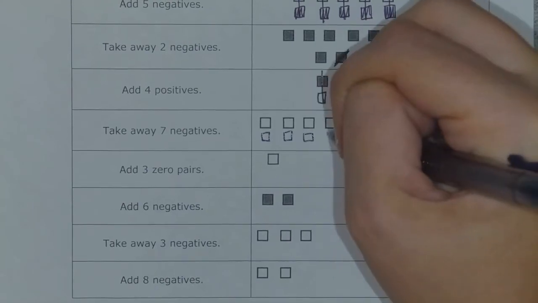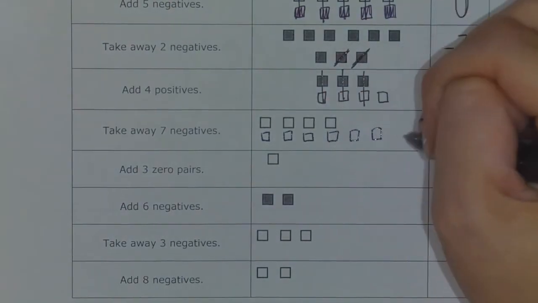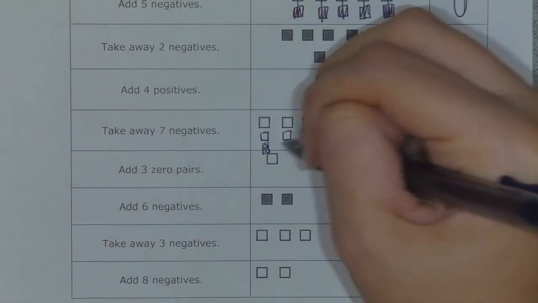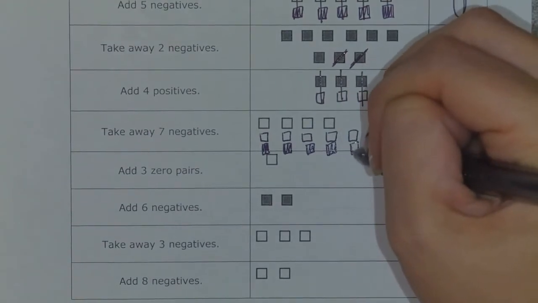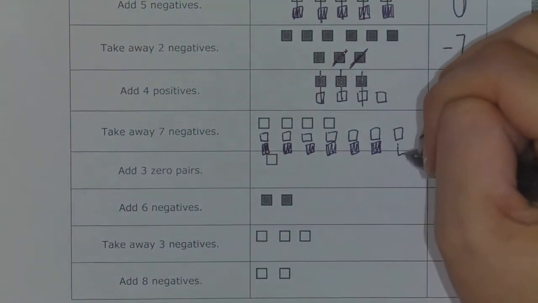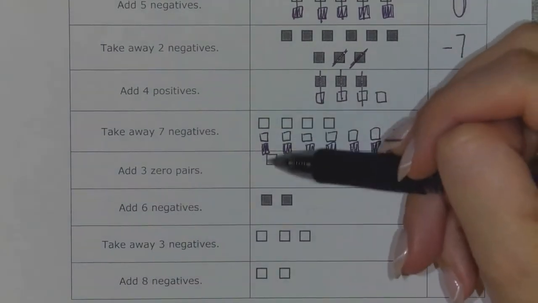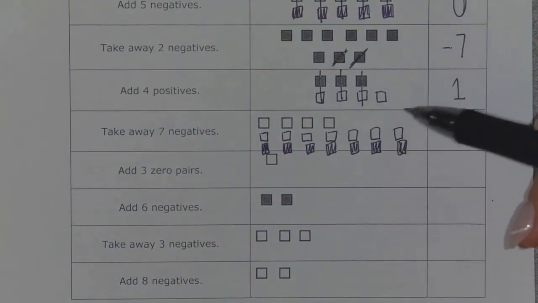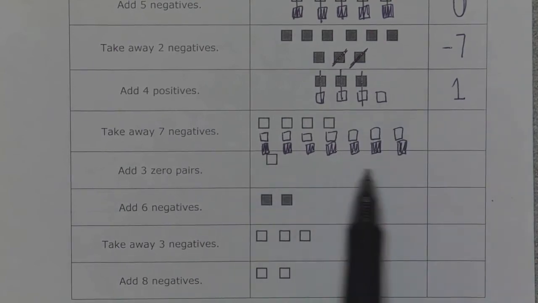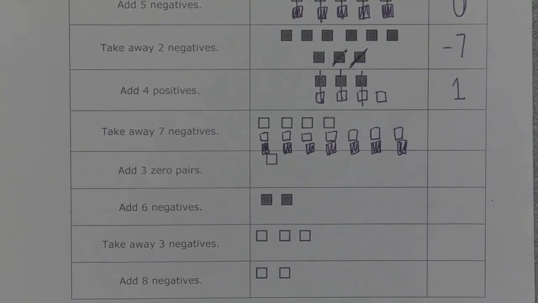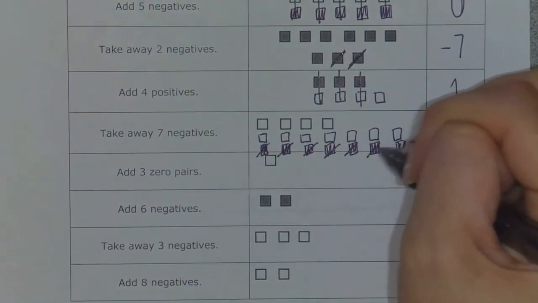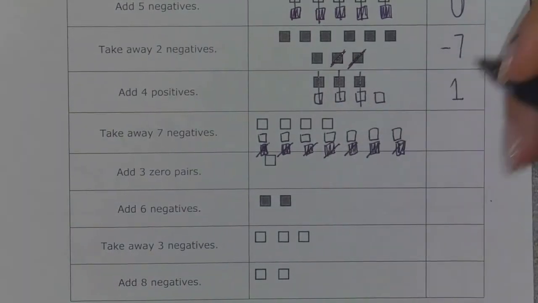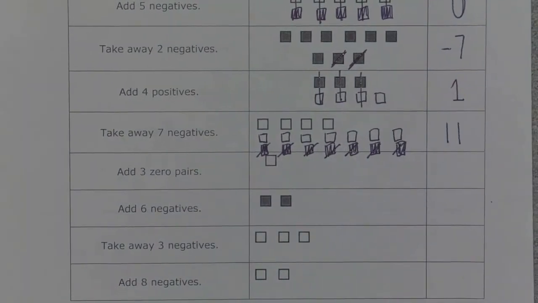So I'm going to start with my positives. 4, 5, 6, 7. I'm going to put my negatives right below it. So what I'm doing again is I am adding 7 sets of zero pairs because now these technically have no value. They would all cancel each other out. But now I have 7 negative tiles that I am able to take away. So if I take away those 7 negative tiles, I am left with 4 plus 7, which would be 11 positive tiles. So this one has a value of positive 11.